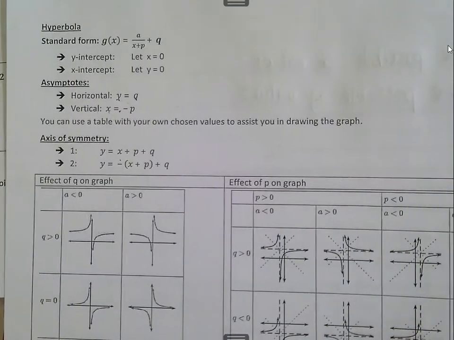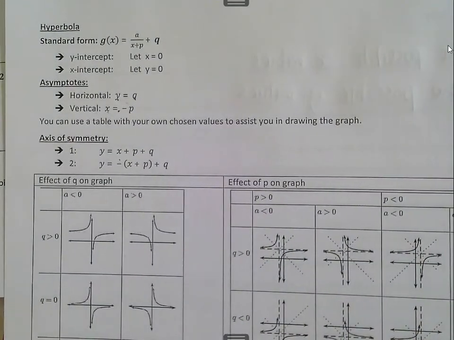Axis of symmetry. Do you know what the axis of symmetry is? If you look at the hyperbola, the place where you can draw a line and you fold it, and the left and the right side, or the top and the bottom, will fit exactly on each other. That's your axis of symmetry.